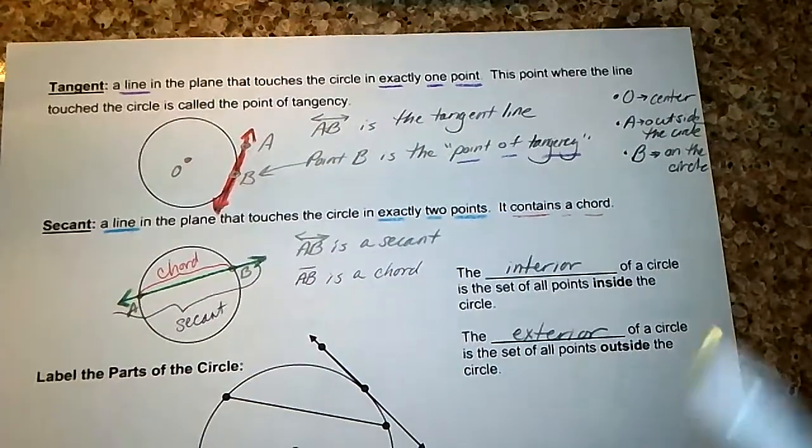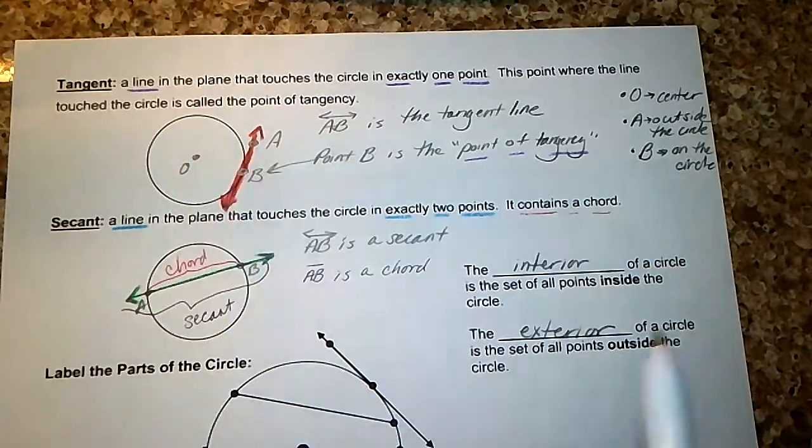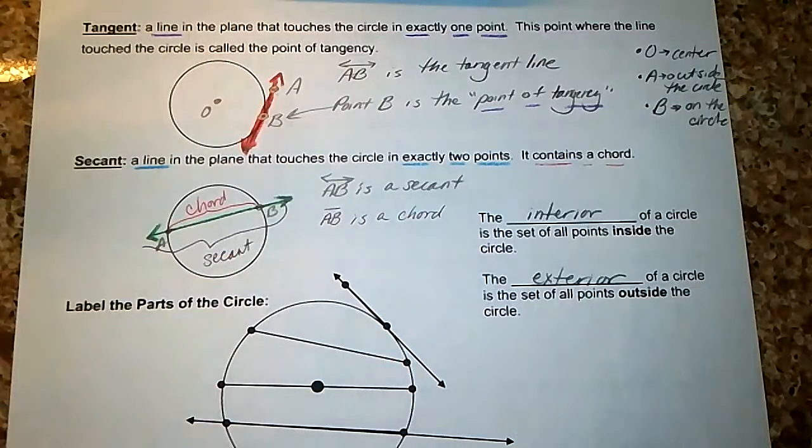So be careful there. All right, the interior of a circle is the set of all points inside the circle, as I was mentioning up here, and the exterior is all the points that are outside the circle. Again, that's different from points on the circle.